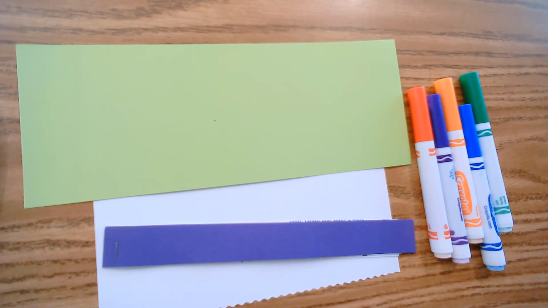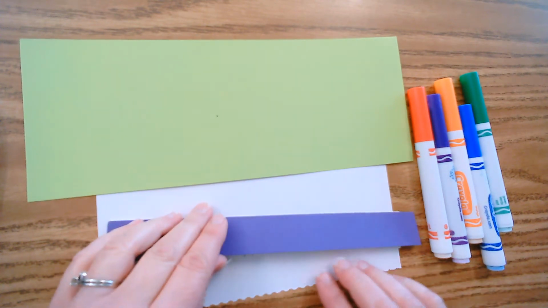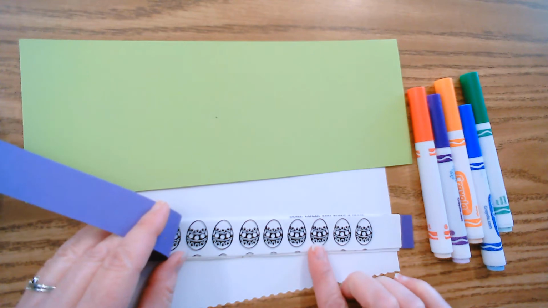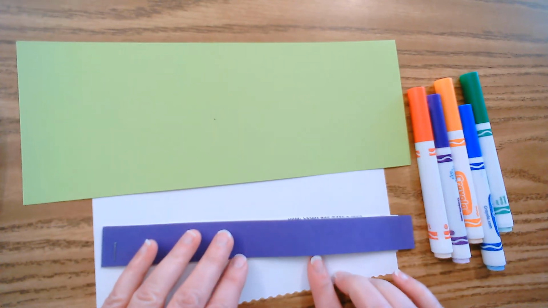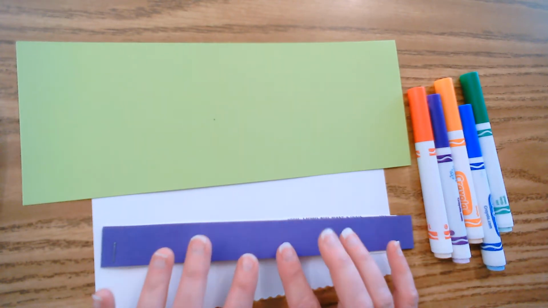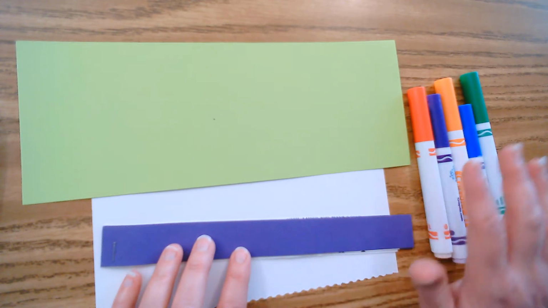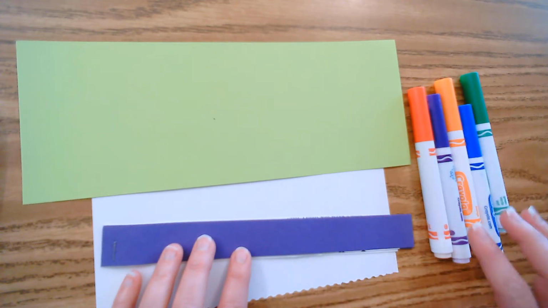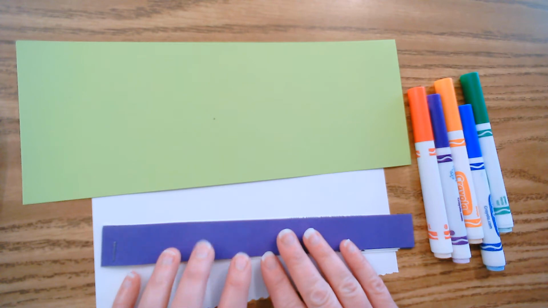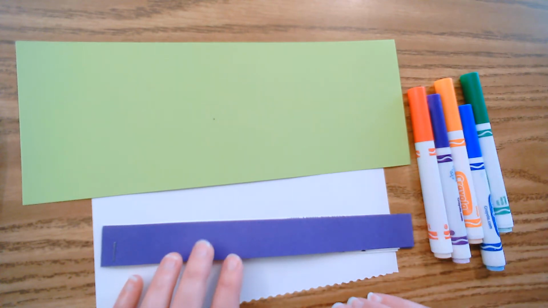So today we're going to talk about patterns, what we need to make a pattern, and how to use these little books that came home in the envelopes this week to make patterns. What you'll need is your book that came home in the envelope and some markers. I have a few different colors of markers, and it's good to have a variety because that's what's going to help us make the pattern.